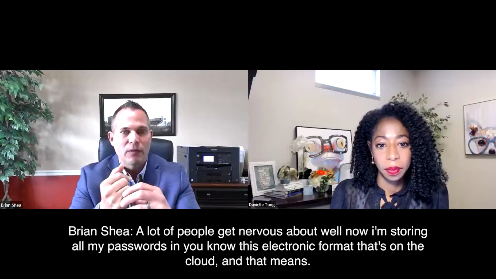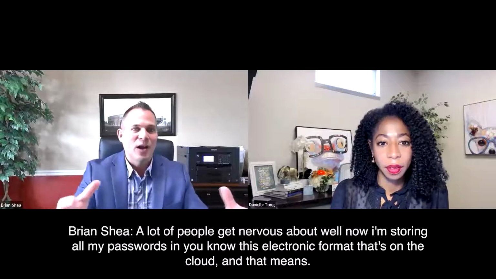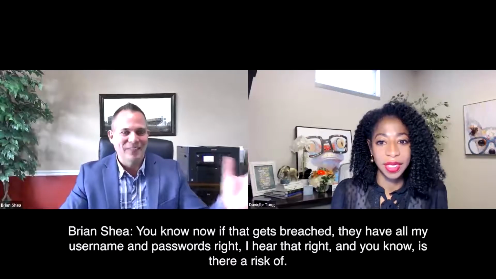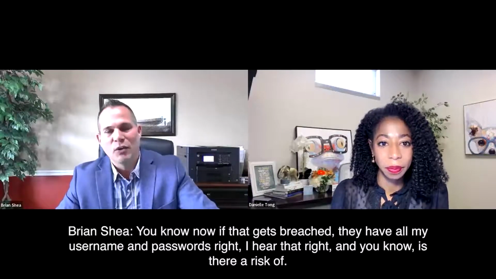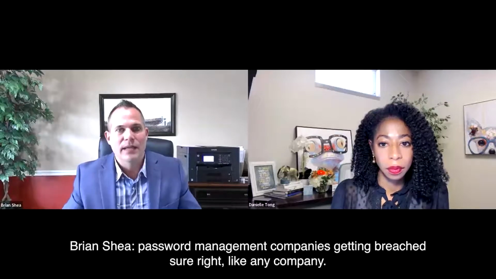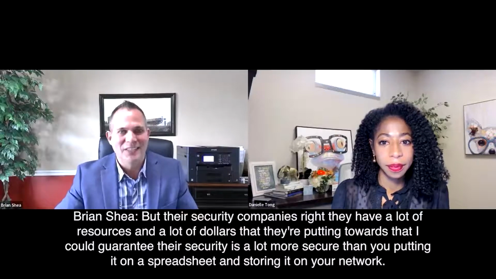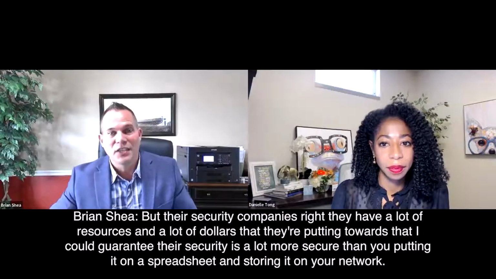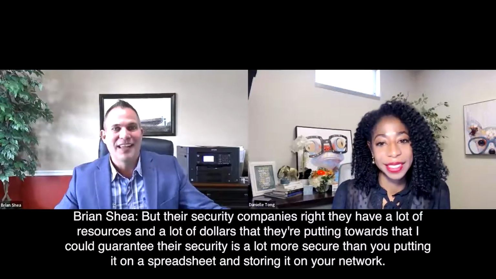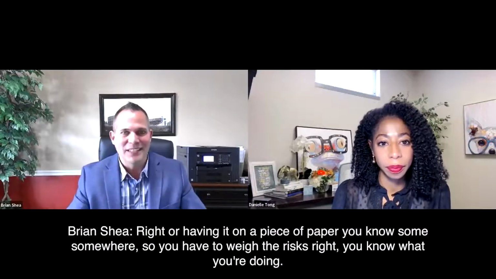A lot of people get nervous about, well, now I'm storing all my passwords in an electronic format on the cloud, and that means if that gets breached, they have all my usernames and passwords, right? I hear that. And is there a risk of password management companies getting breached? Sure, like any company, but they're security companies, right? They have a lot of resources and a lot of dollars that they're putting towards it. I can guarantee their security is a lot more secure than you putting it on a spreadsheet and storing it on your network, or having it on a piece of paper somewhere. So you have to weigh the risks.